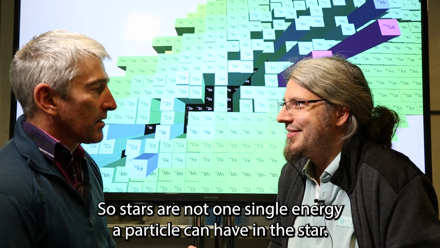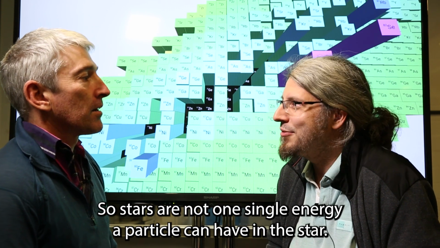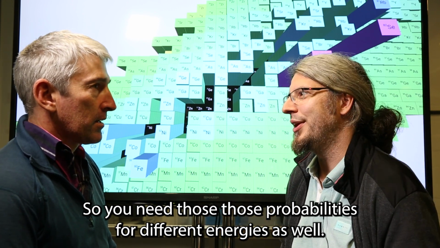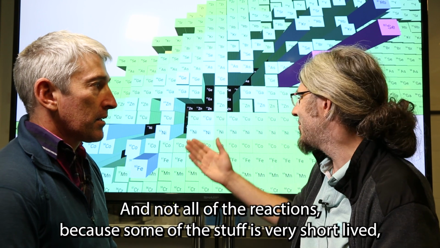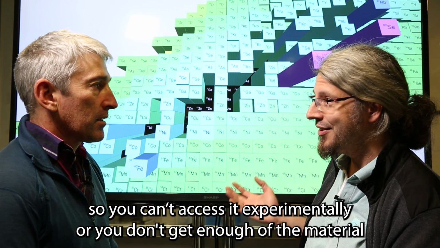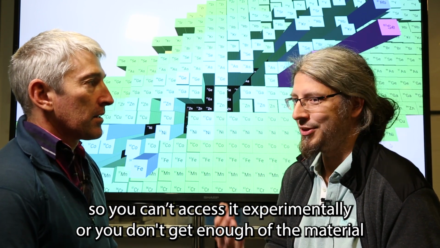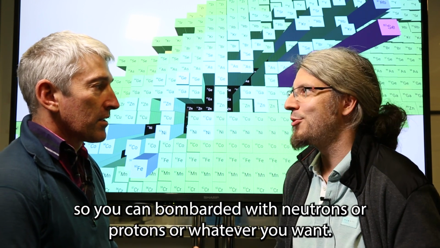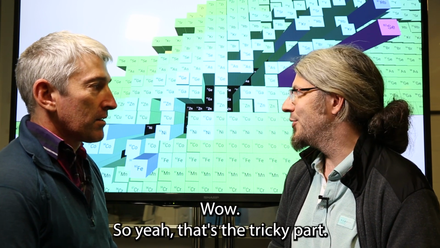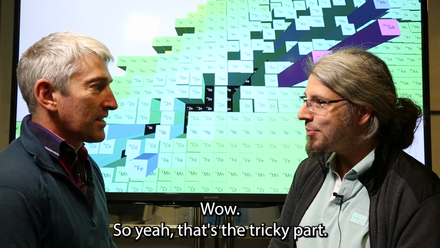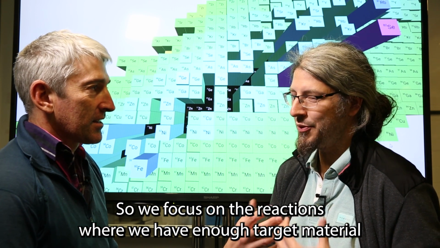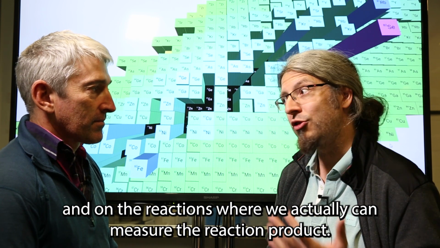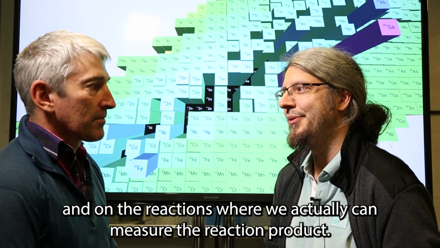Stars are not a single energy; it's not one single energy a particle can have in the star. So you need those probabilities for different energies as well, and not all of the reactions, because some of the stuff is very short-lived. So you can't access it experimentally, or you don't get enough of the material to bombard with neutrons or protons or whatever you want. So that's the tricky part. So we focus on the reactions where we have enough target material, and where we actually can measure the reaction product.